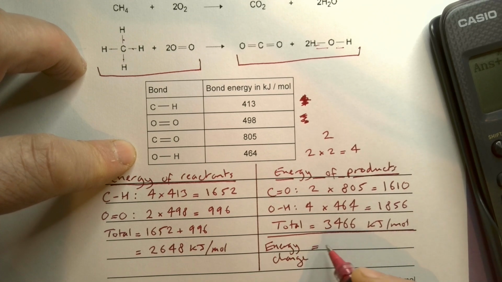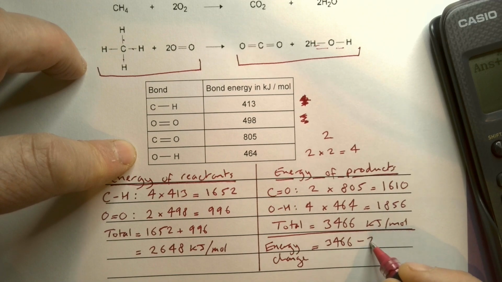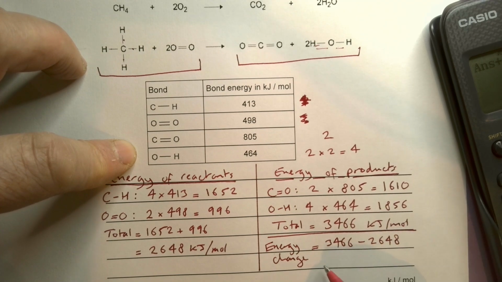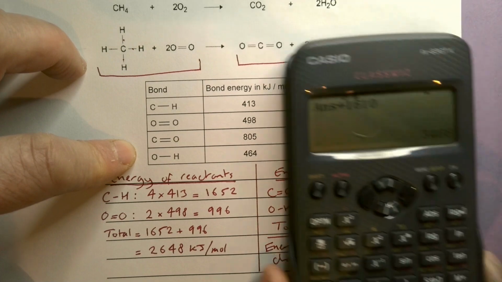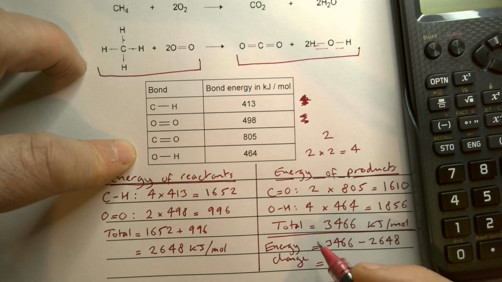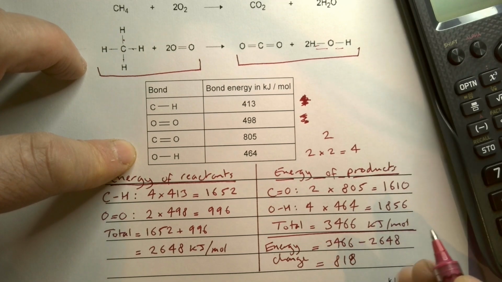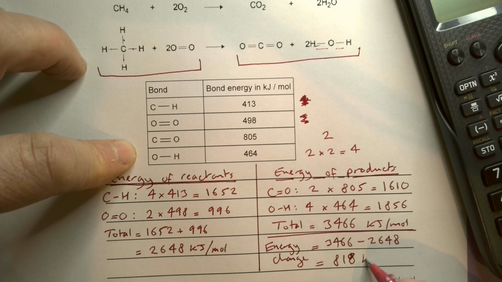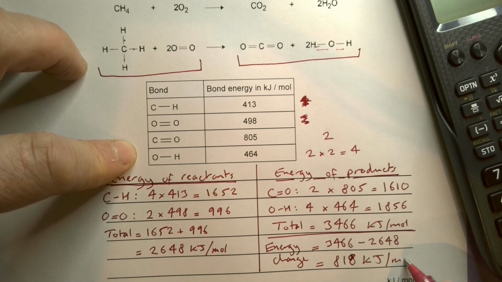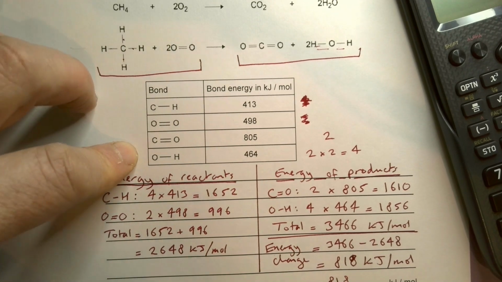Energy change is take the small number from the big number, 3466 minus 2648, which gives me 818. 818 kilojoules per mole.